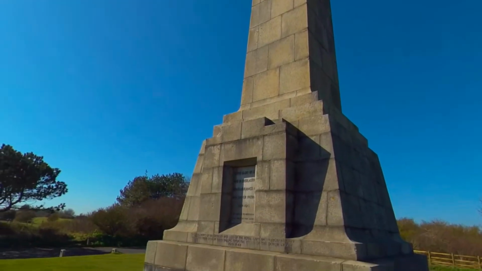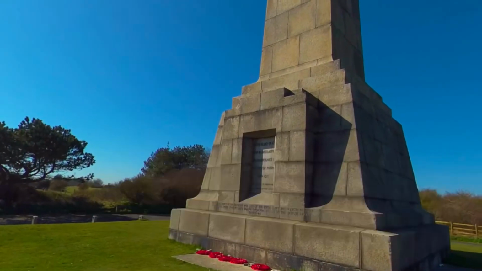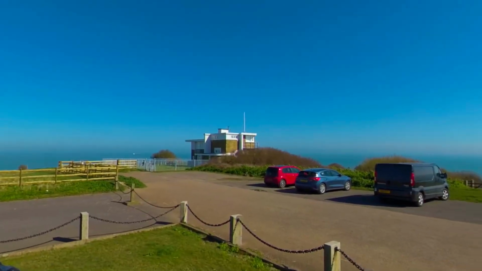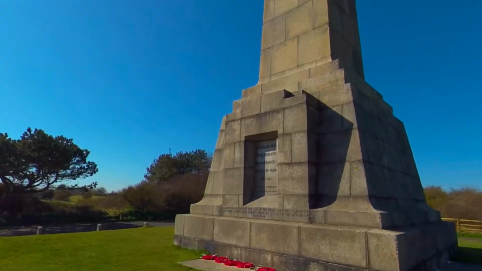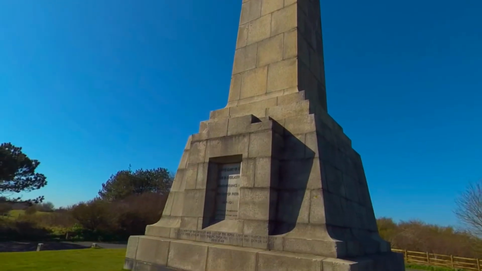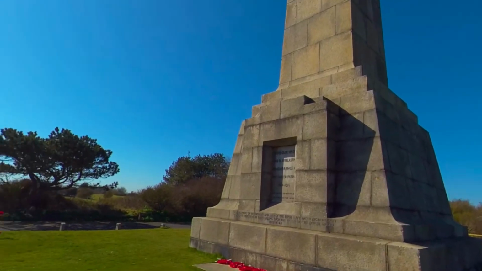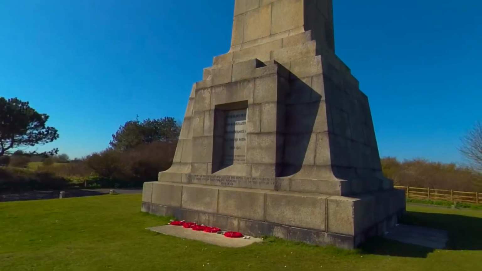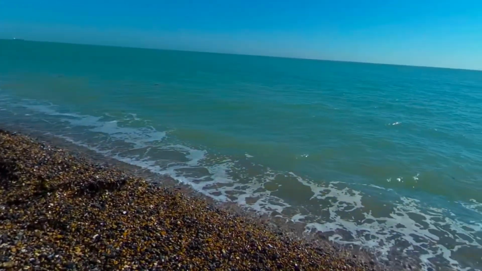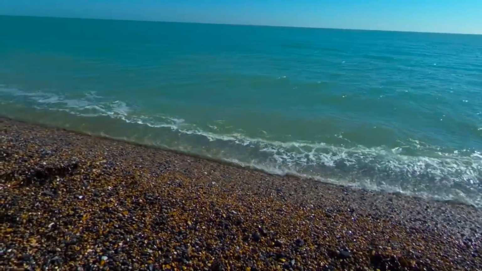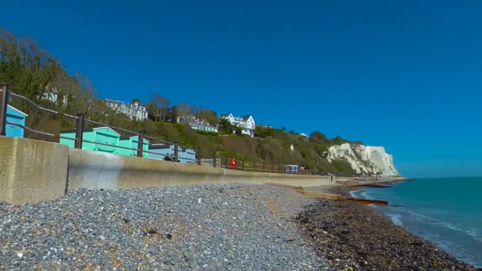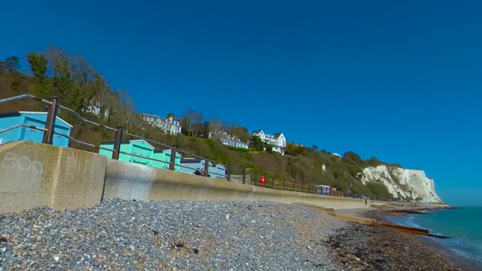The Dover Patrol monuments are 3 big statues to remember World War I. They are in Dover, France, and the USA. We're back on the beautiful beach at St. Margaret's Bay, with its pretty beach huts and holiday homes.